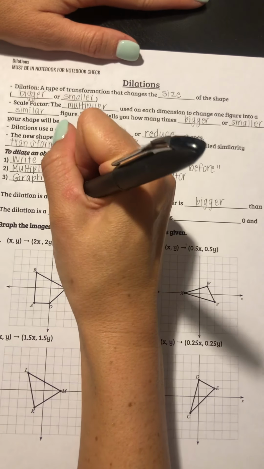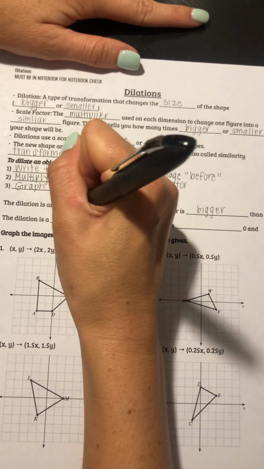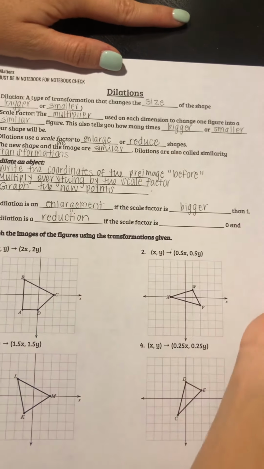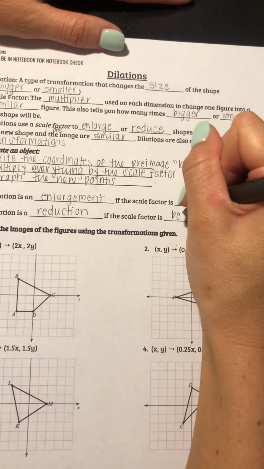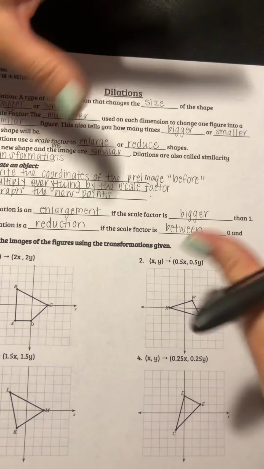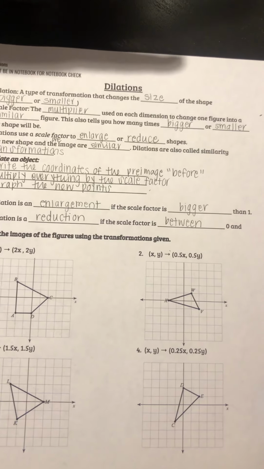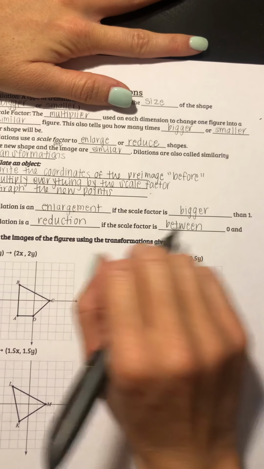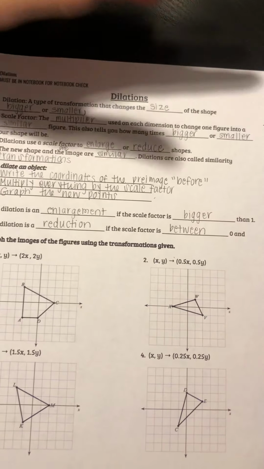And the dilation is a reduction if the scale factor is between 0 and 1. So again, if it's bigger than 1, it's literally gonna get bigger, because if you say it's 3 times bigger, and then if you say something like it's half the size, then that's when it gets smaller.